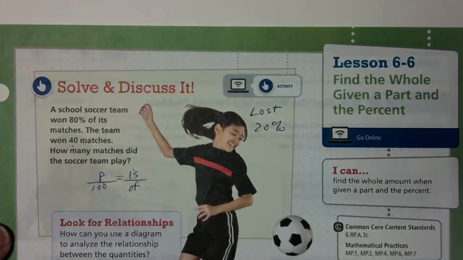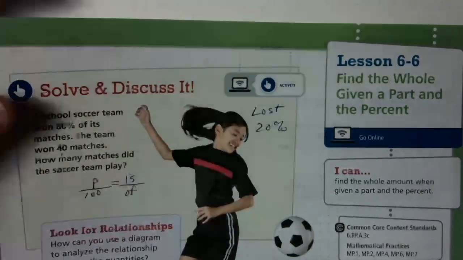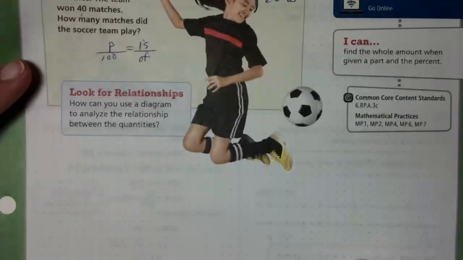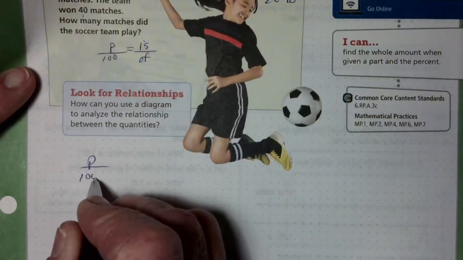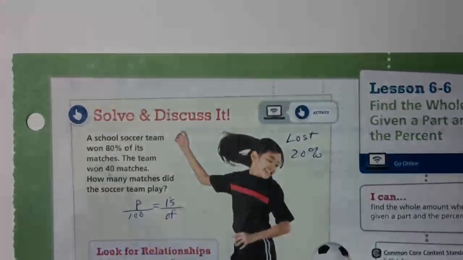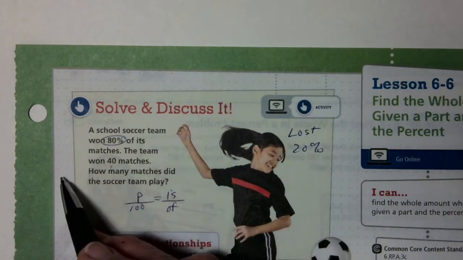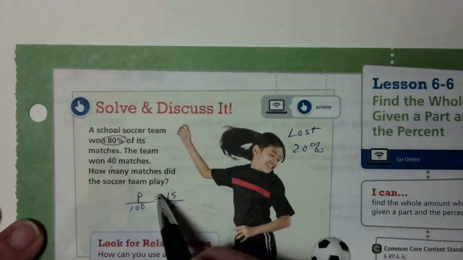So we're going to use our P over 100 equals is over of. If we come down here where we have a little bit of room, we have P over 100 equals is over of. Let's go up here and let's circle. Our percent, of course, is right here. And the team won 40 matches. How many did they play?